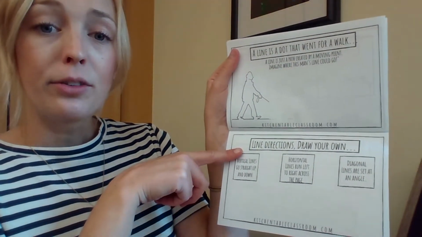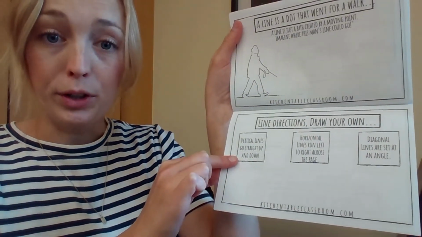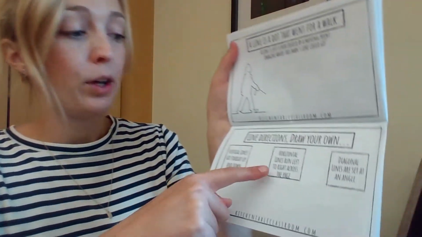Now lines can also have different directions. So they go all over the place, right? They don't just stay in one spot. They can be anywhere. So vertical lines go up and down, like a fence. That's how I think of it. Horizontal lines are flat, like this, from right to left.